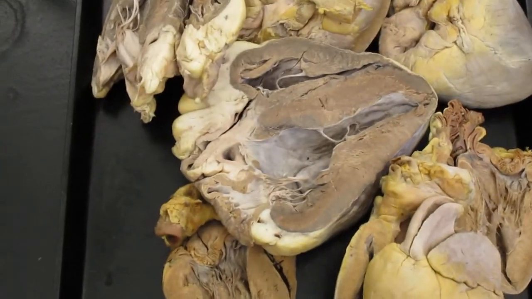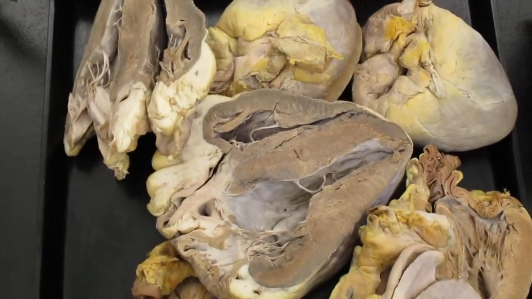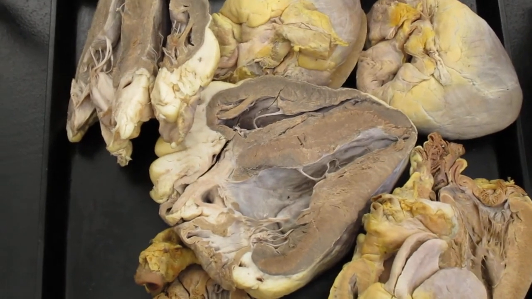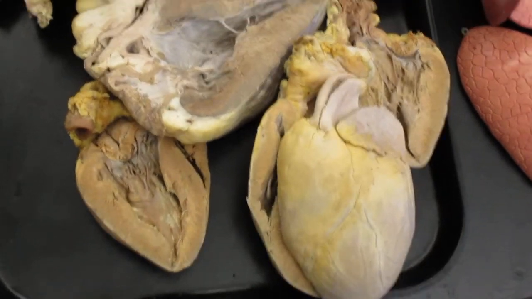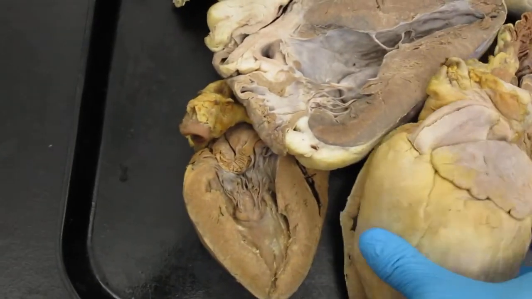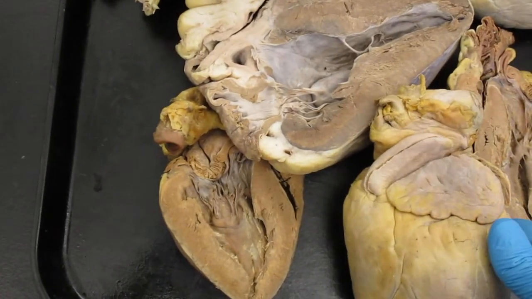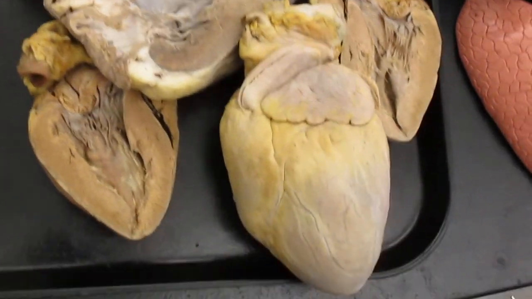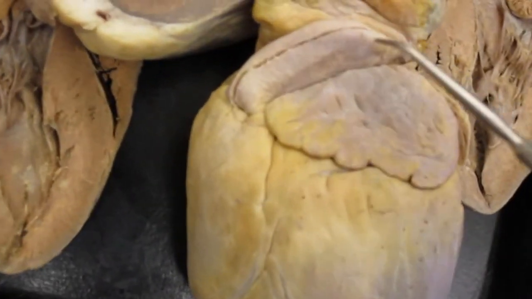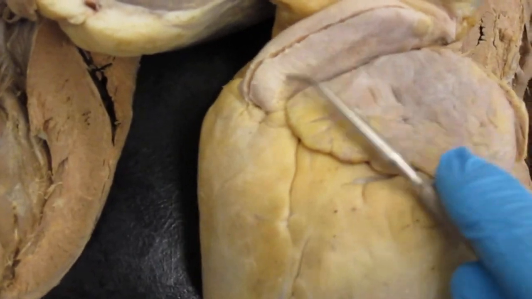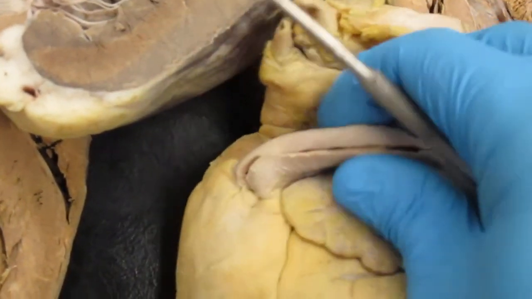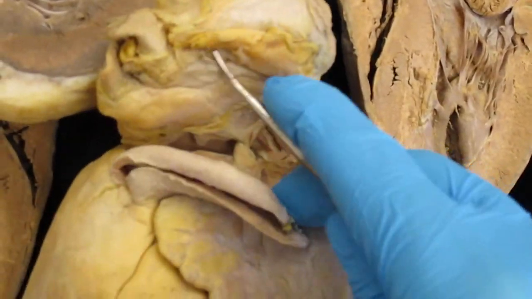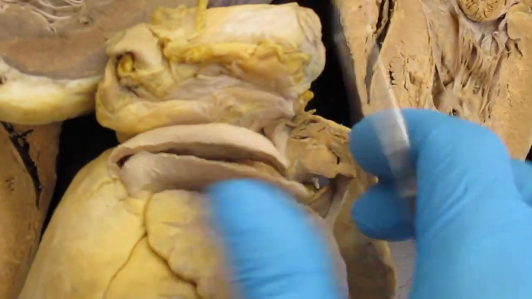Okay, let's get started with the cardiovascular and respiratory lab. I'm going to show you some structures. The first one I want to show you, for the external part of your heart, is the pulmonary trunk right here. And then posterior to that you would have your aorta. So this is the aorta right here.